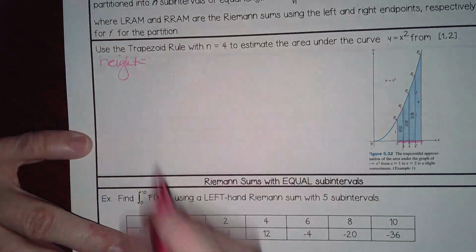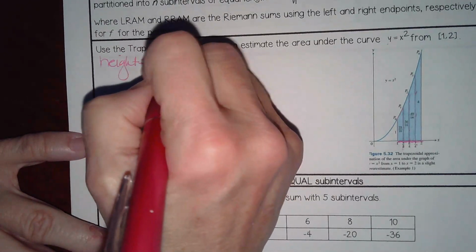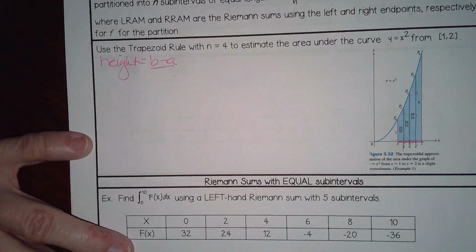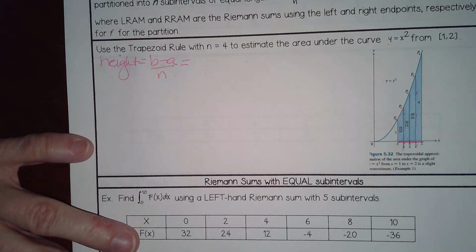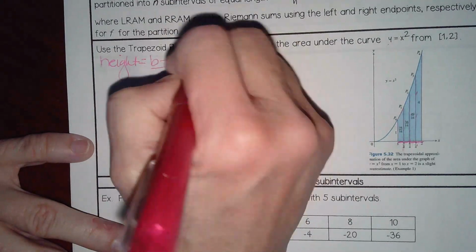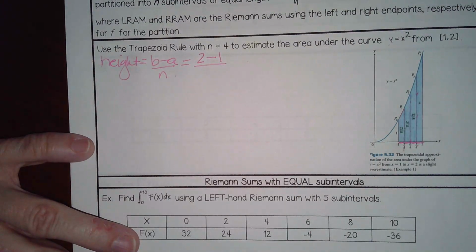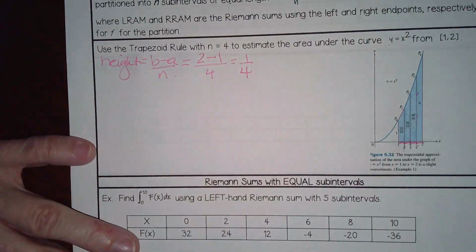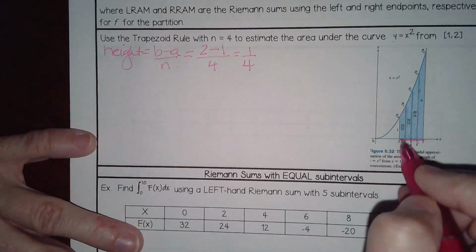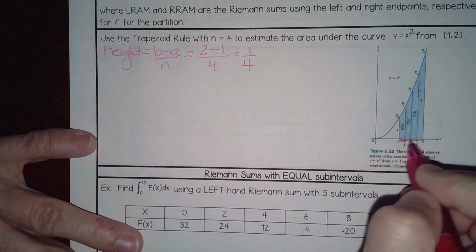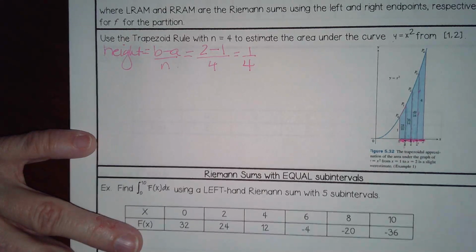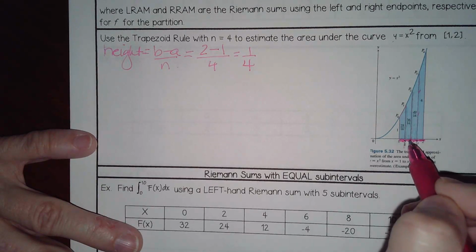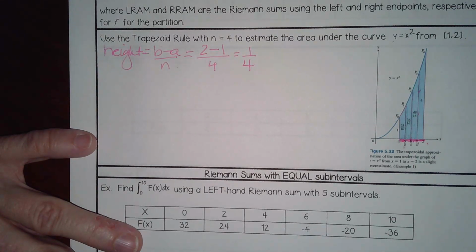We're going to use the same approach where we take b minus a and divide it by n. Our b value is 2, our a value is 1, and n is 4, and that reduces to 1/4. So each of these lengths right here are 1/4. There's a constant 1/4 to all 4 of those trapezoids.